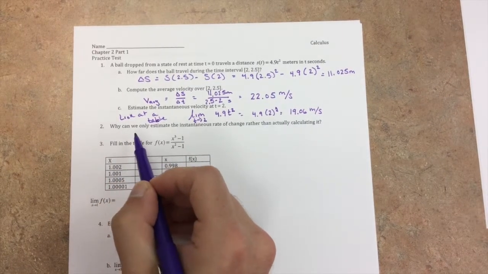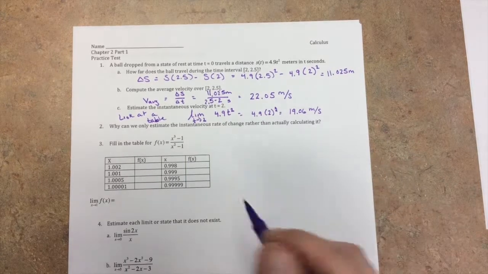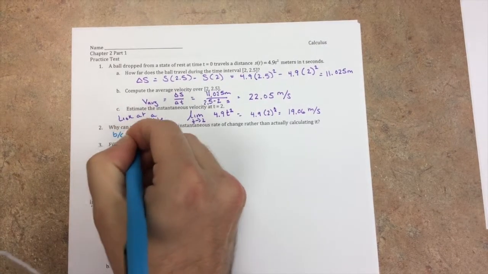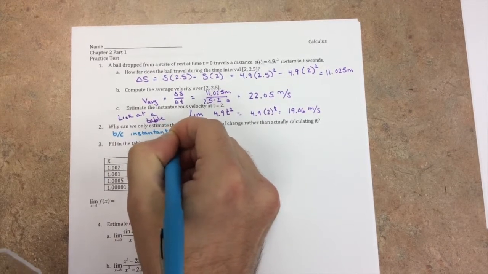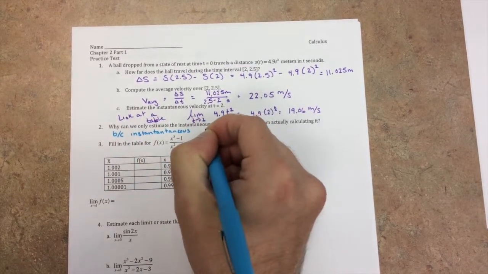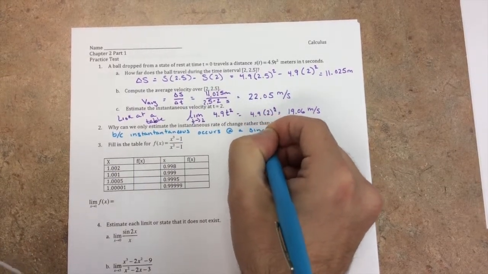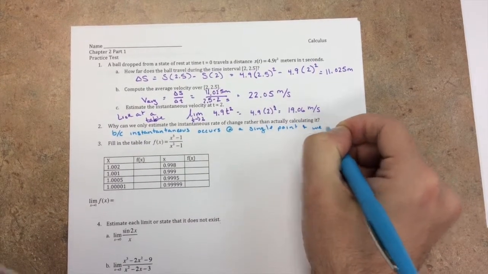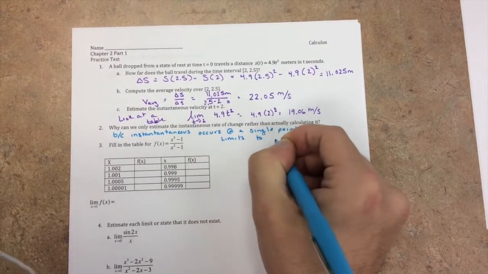Number 2, why can we only estimate the instantaneous rate of change rather than actually calculating it? And we came up with this reason because instantaneous is at a singular point. So because instantaneous occurs at a single point, and we use limits to find it.